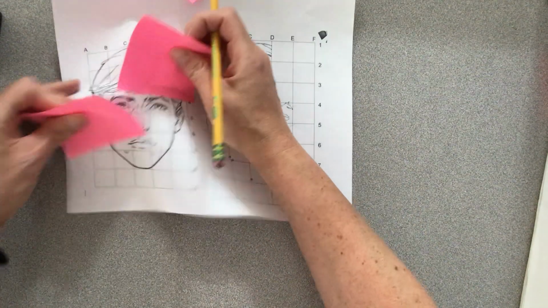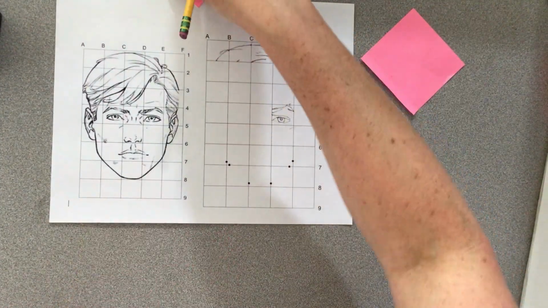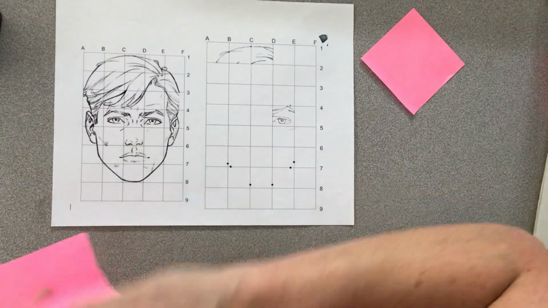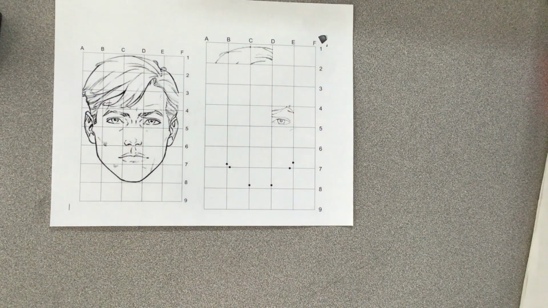So taking it one square at a time is just another way of drawing accurately. And this method is really useful for anything. It doesn't have to be used for a face. Go ahead. It can be used to draw anything accurately. You can use this grid method.